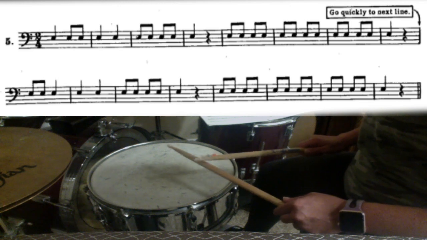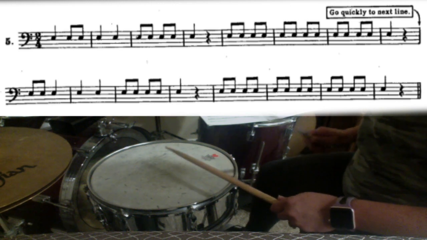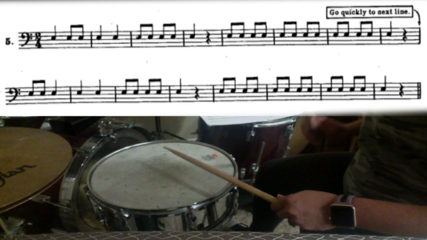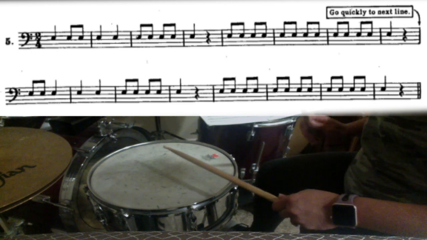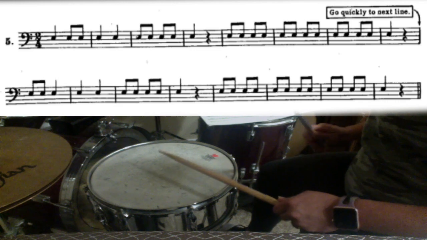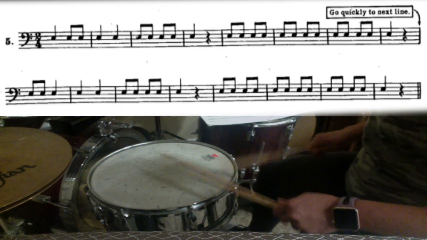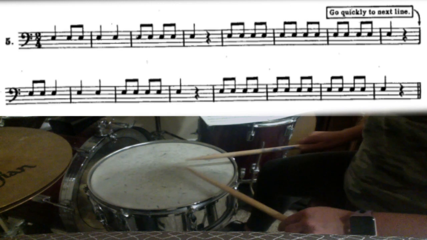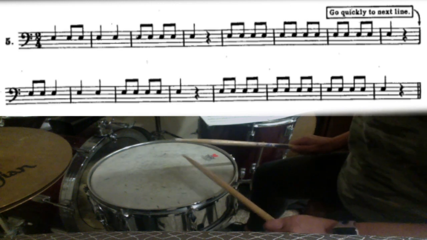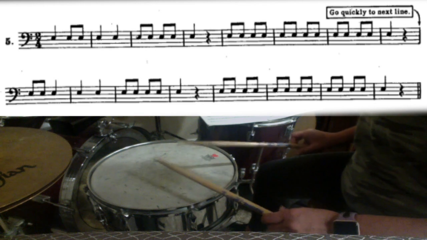Here's the second line. 1 and 2, 1, 2. 1 and 2 and 1, rest on 2. 1 and 2 and 1 and 2 and 1 and 2 and 1, rest on 2. We're going to try playing through it. There is no repeat sign in the song, which means we only play the song once.